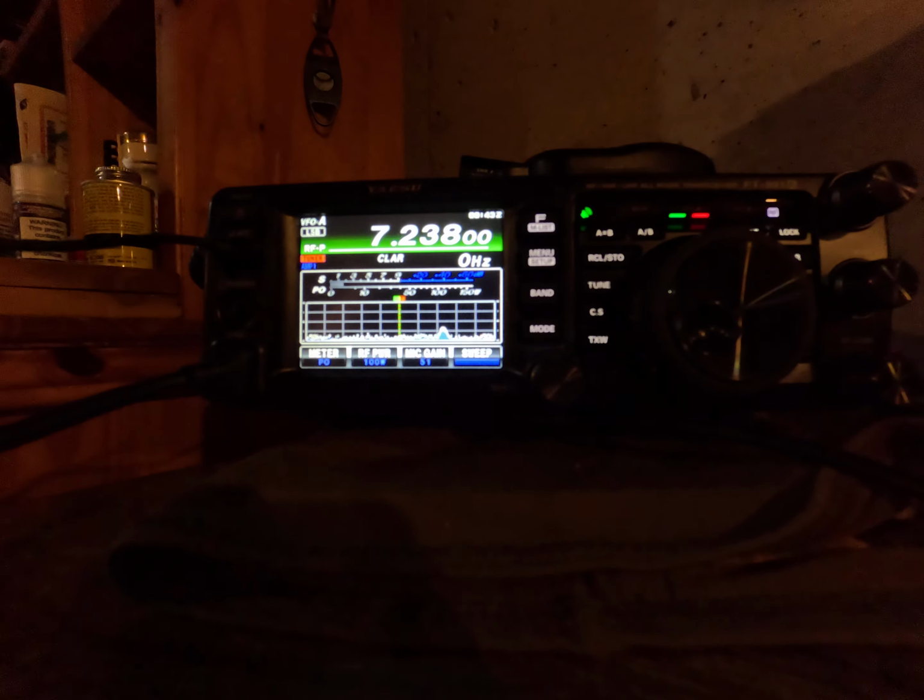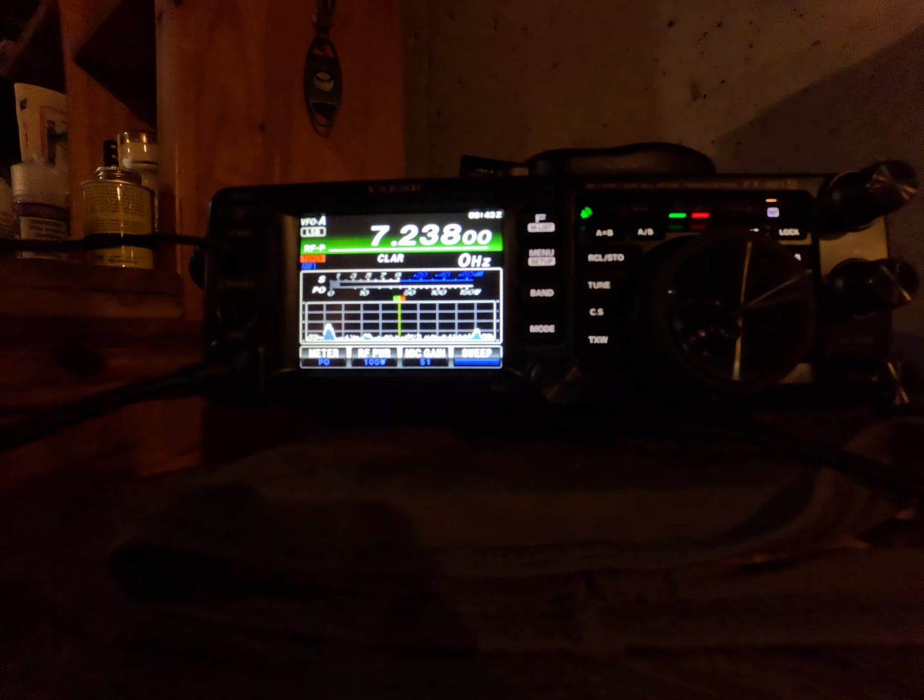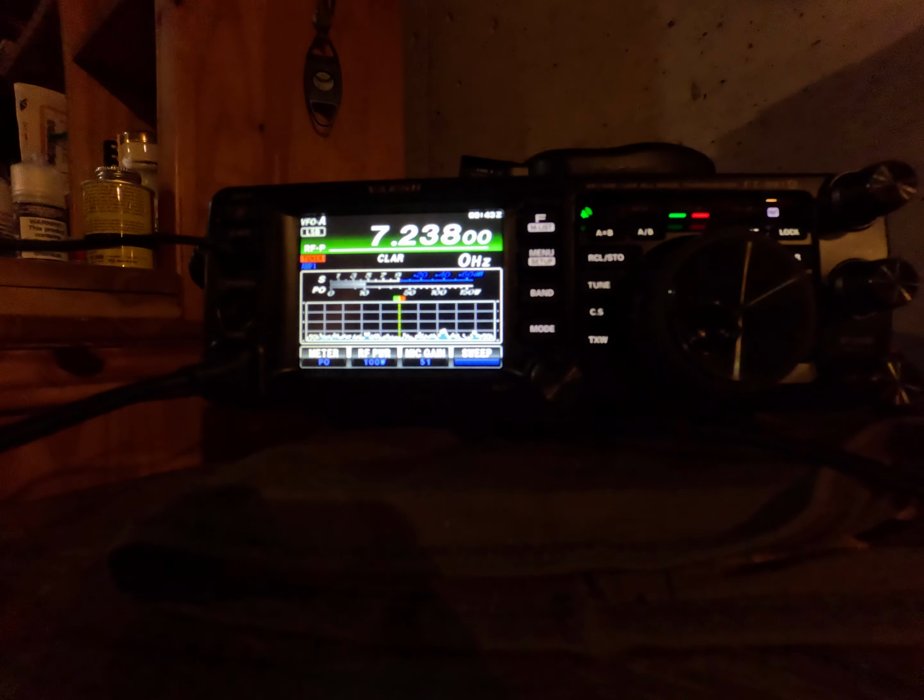For testing, I'm using the antenna, which is a 49-to-1 Unun on a long wire, an external watt meter, and 2 microphones for comparison. I'll be testing output power and transmit function on single sideband, CW, and FM. Starting with HF power output test.